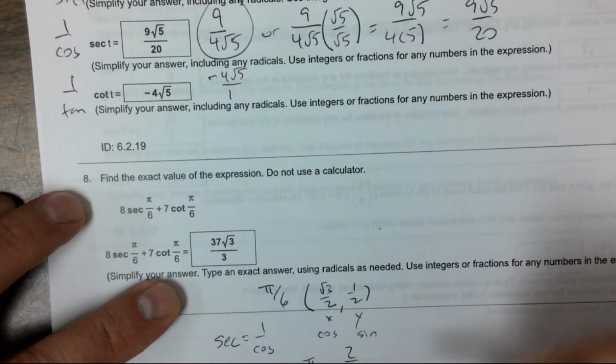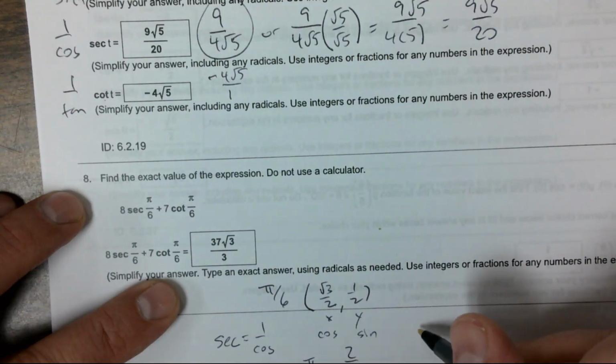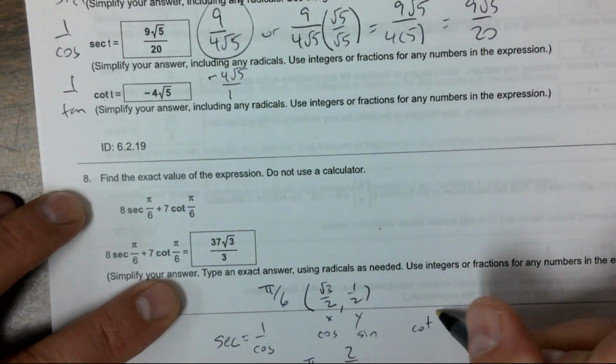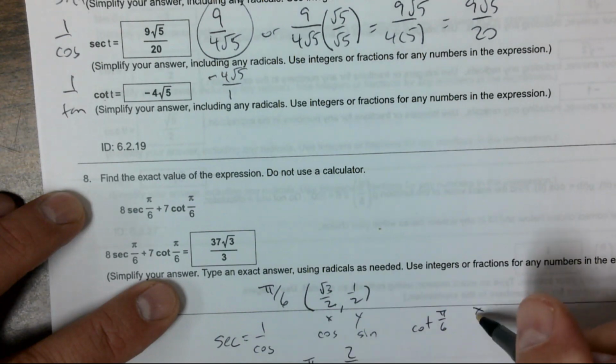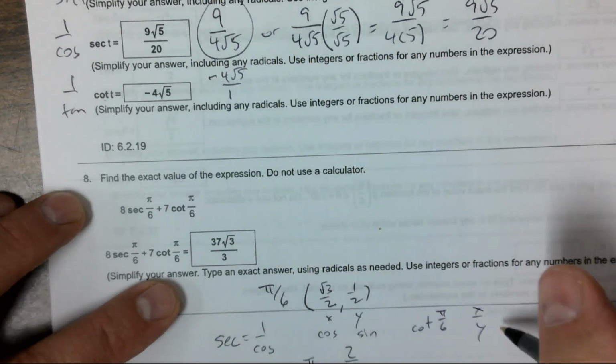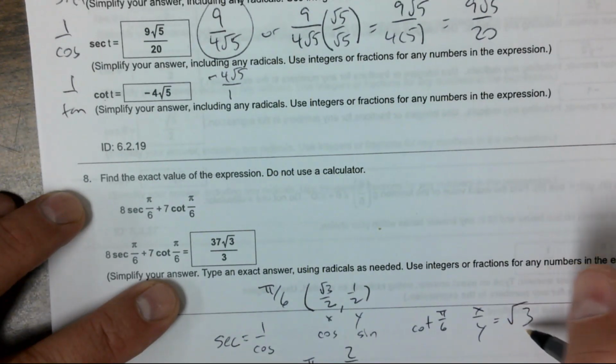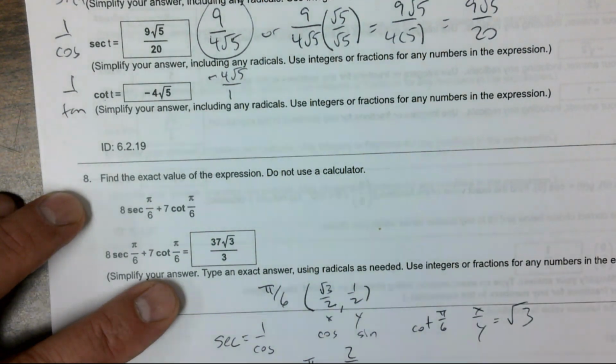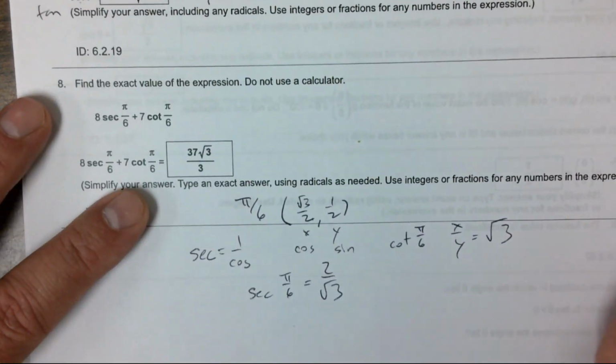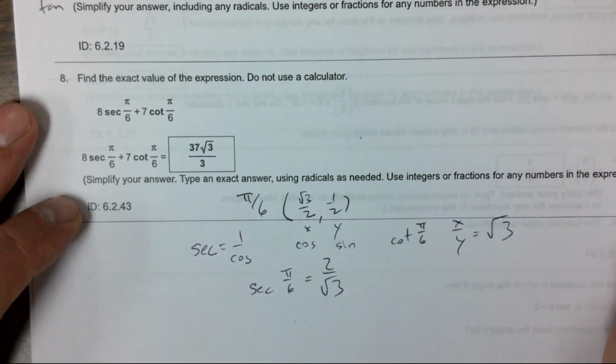And if I do cotangent of pi 6, that's like x over y, so that'd just be square root of 3 over 1, which is square root of 3. Now, the next part is don't forget your coefficients, because that would throw you off.